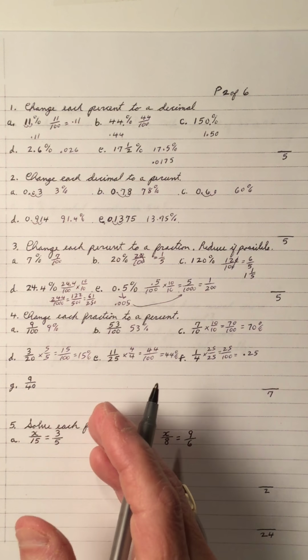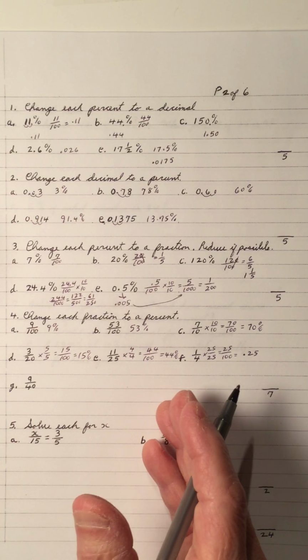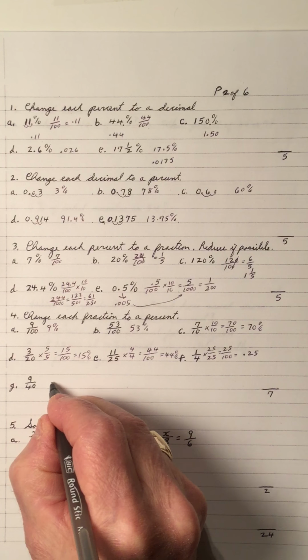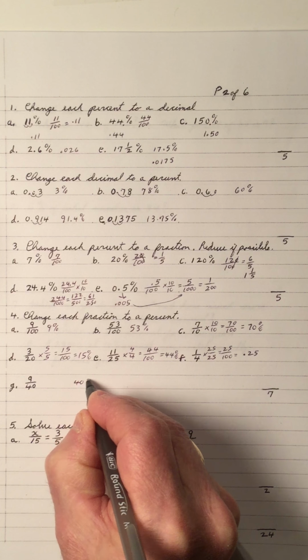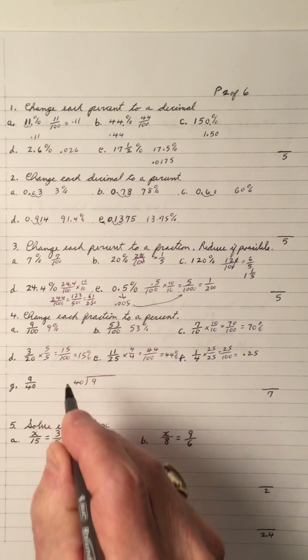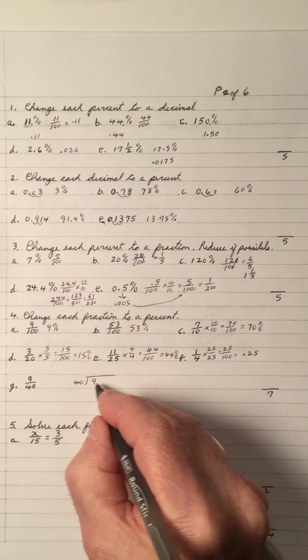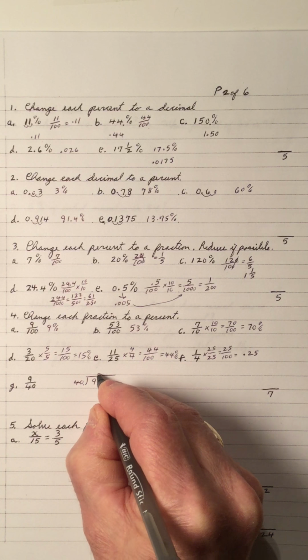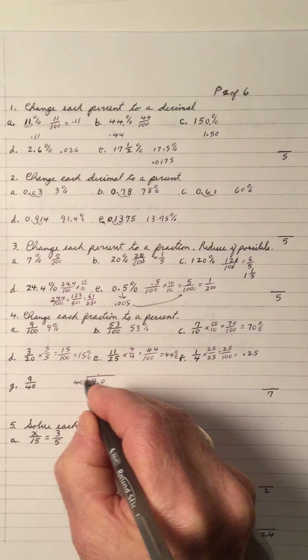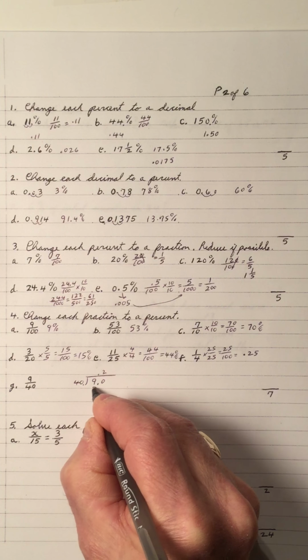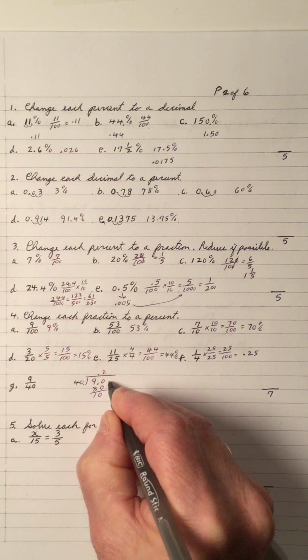It's not like a 20, which is times 5, or 25 times 4, or 10 times 10. So let's divide 40 into 9. Remember, I'm doing it with a pencil. You can do it with a calculator too. Decimals on the end of each, so move it up. Put a 0 on. 40 into 90 goes 2. Gives me 80. Subtract, get 10.